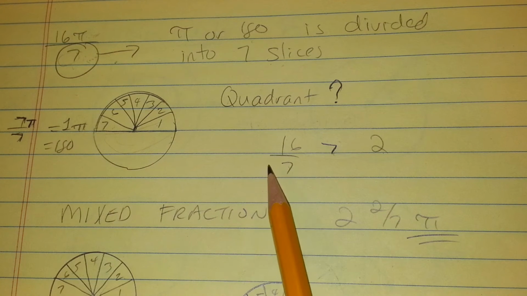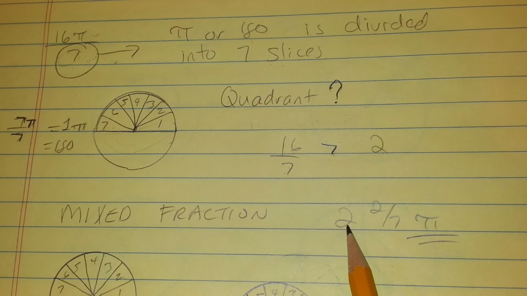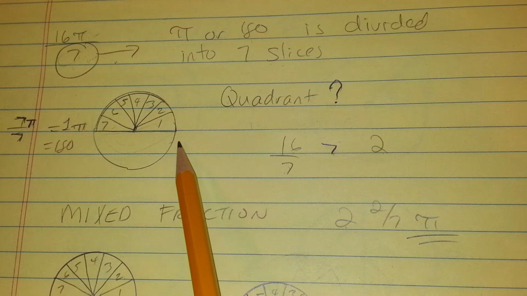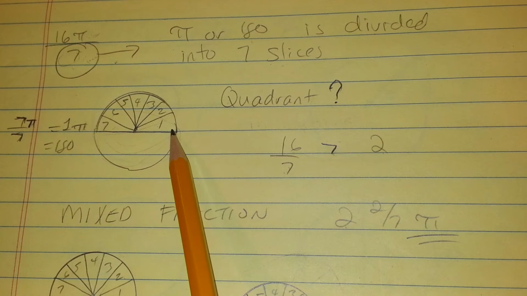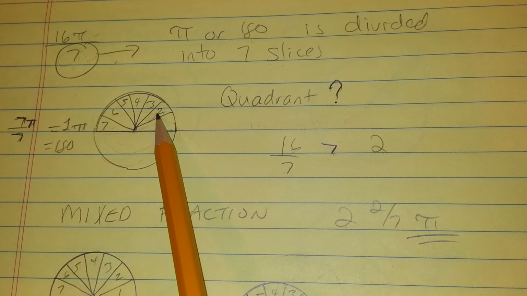Let's make a mixed fraction of it. 7 goes into 16 2 times with 2 left over. So basically we have a good concept. I'm going 2π all the way around, and I've got 2 more slices. This would be right here, quadrant 1. Okay?